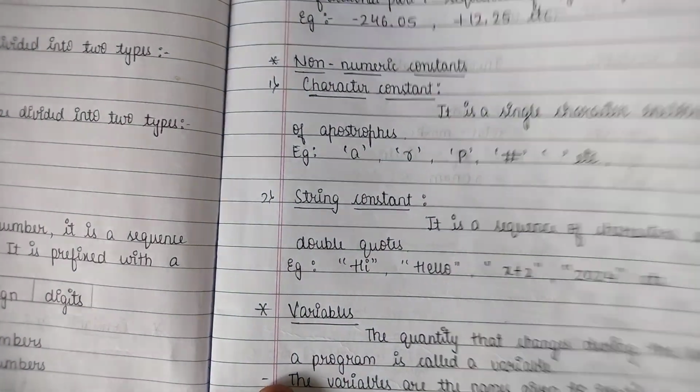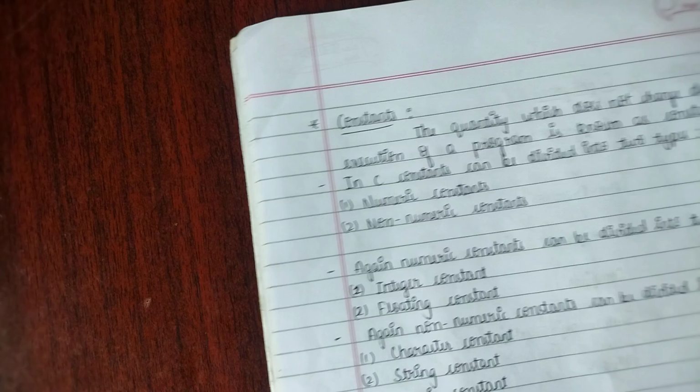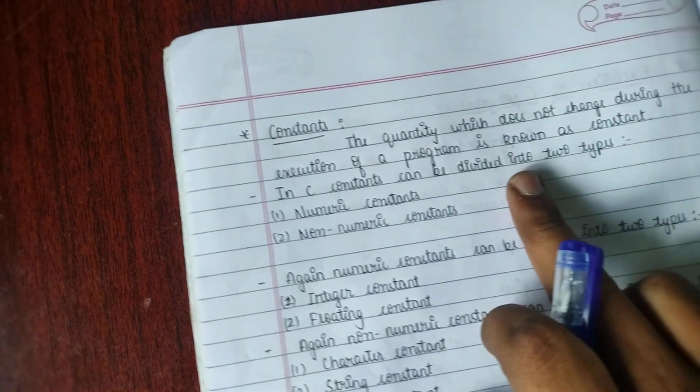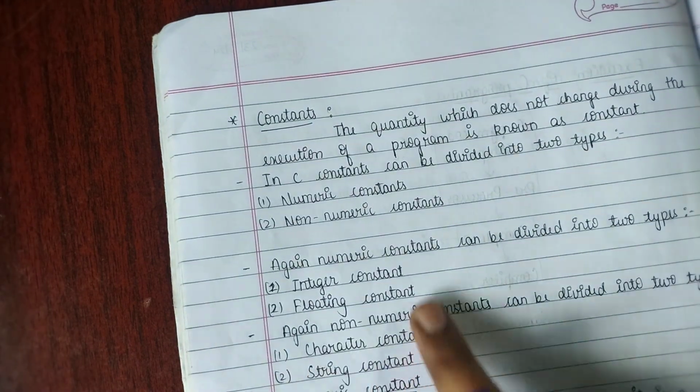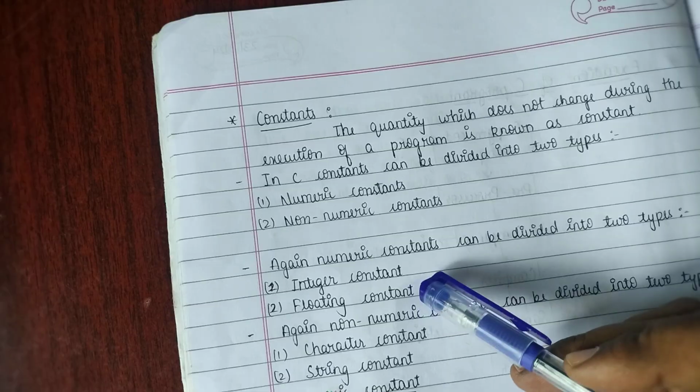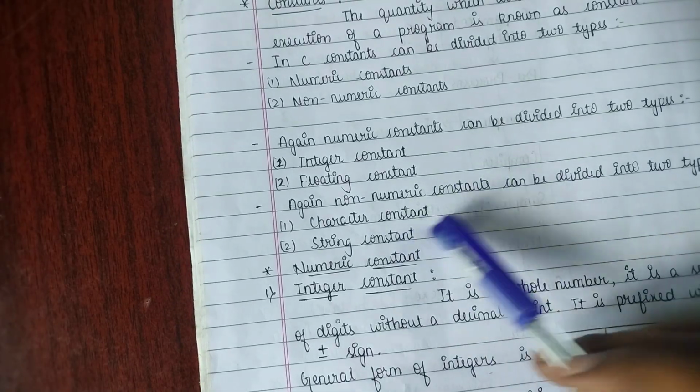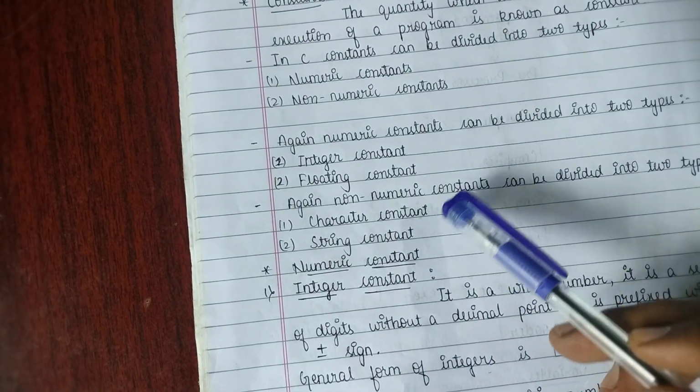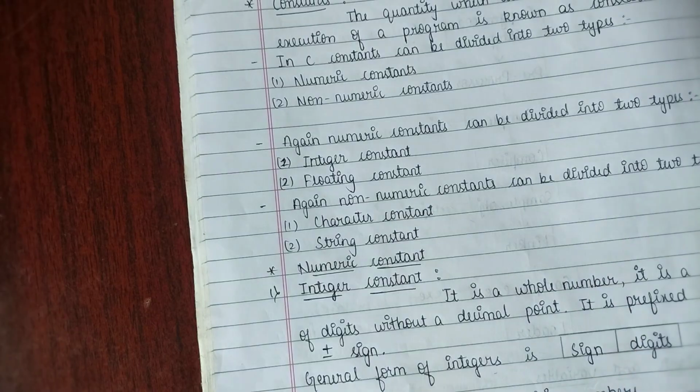See, this is about the notes. If you want, I will give the notes, right? See, this is the definition of the constant. And again, the constant can be divided into two types, integer and floating point constant. Again, it is a character constant and string constant, right?